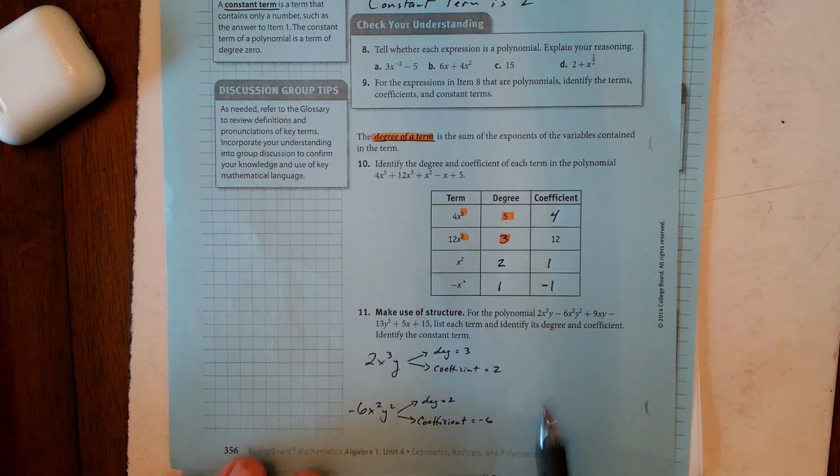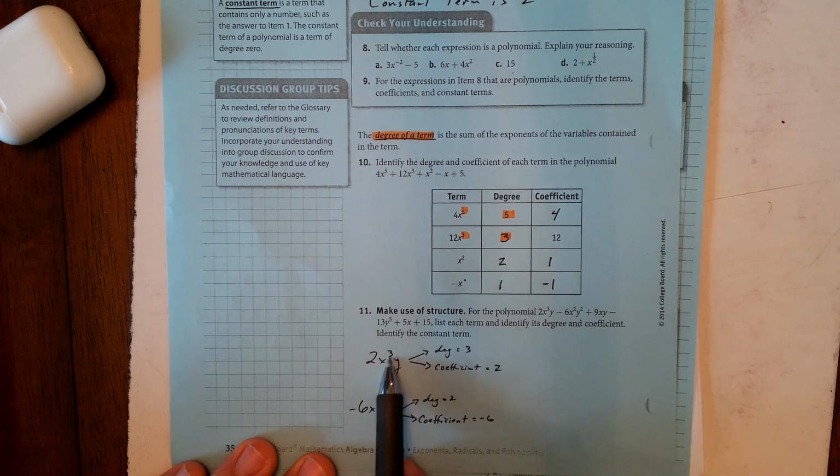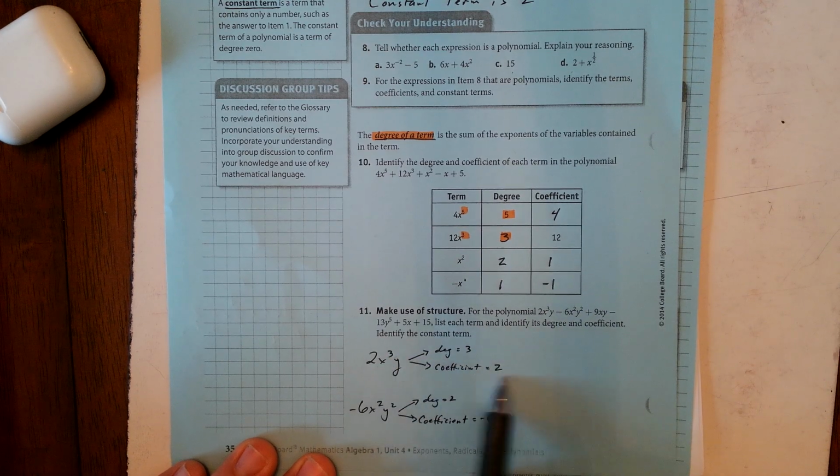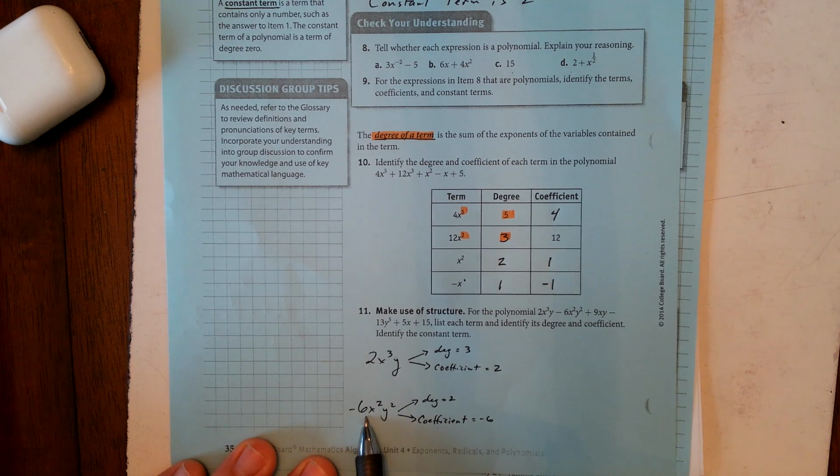Okay, I've filled in 2 for you. The degree of this term is 3. It's its largest exponent. Its coefficient is 2, the number out in front. This one has, they're both 2. Its degree is 2. The coefficient is negative 6.